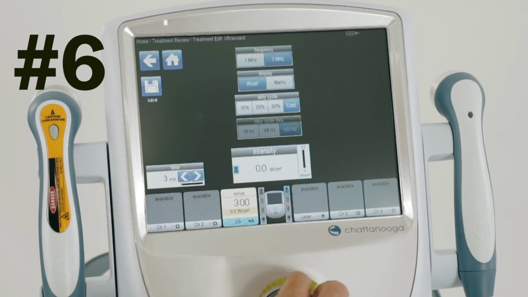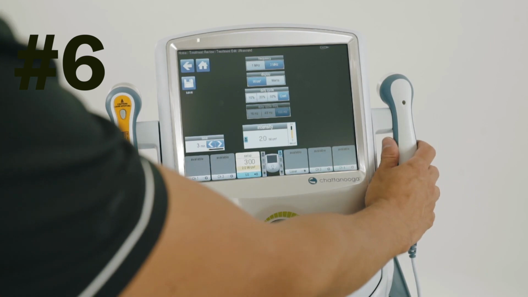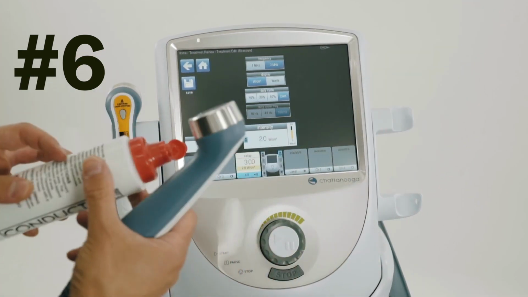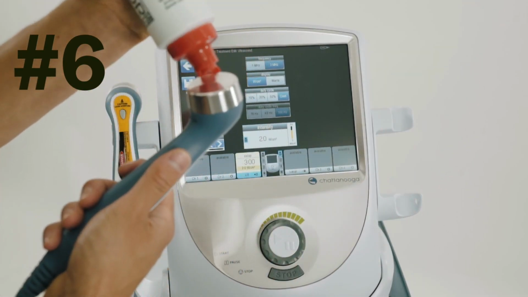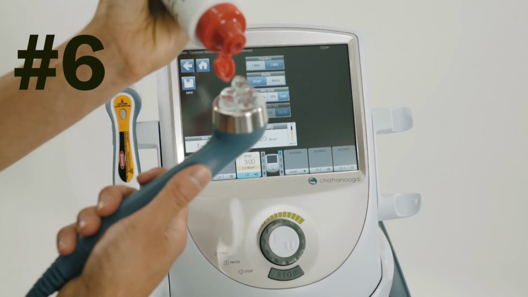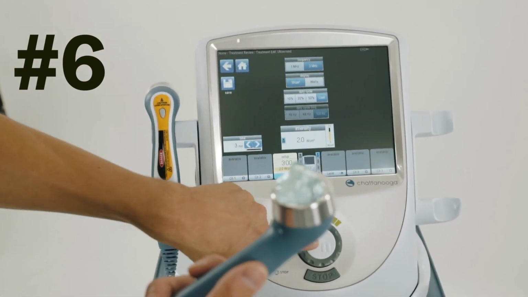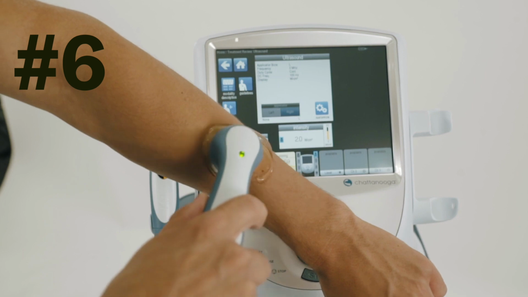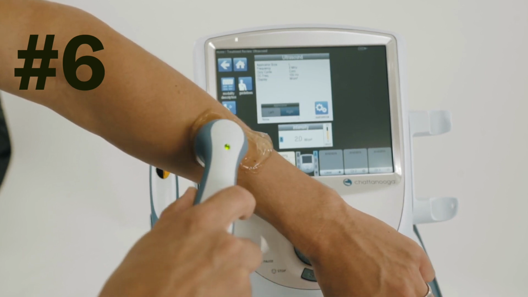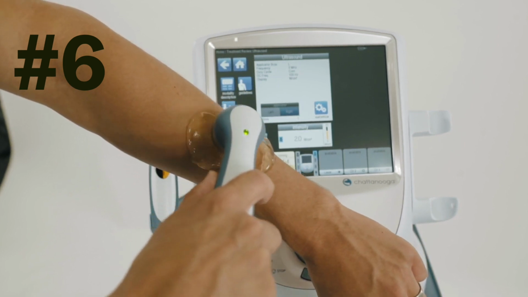And number 6 is ultrasound. I've used ultrasound as well in the past. Ultrasound is great for contracture management. That's what I've used it for. Pain reduction, edema reduction, tissue healing, it improves circulation. I've used ultrasound in conjunction with splinting, and that's something you can definitely do.